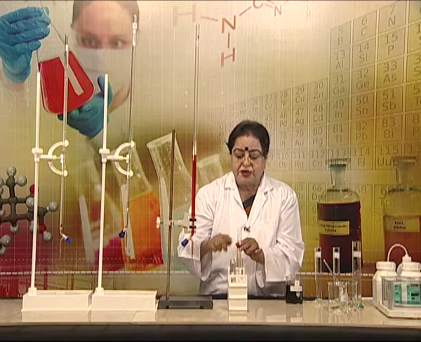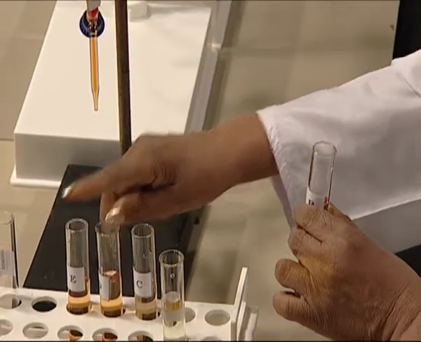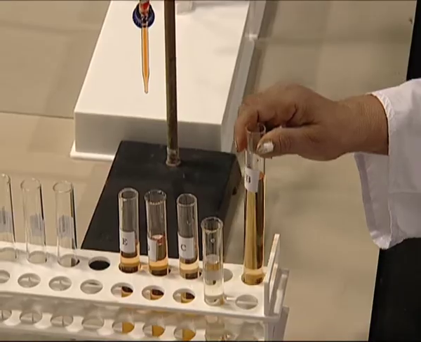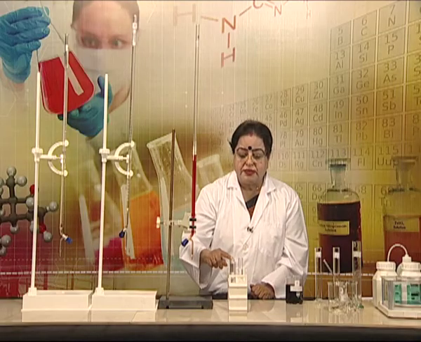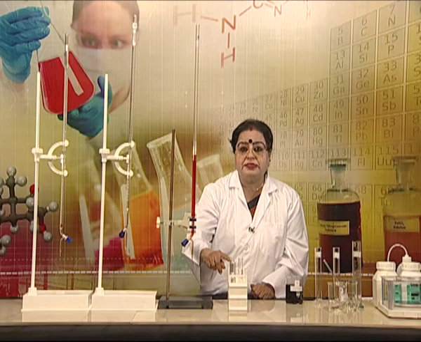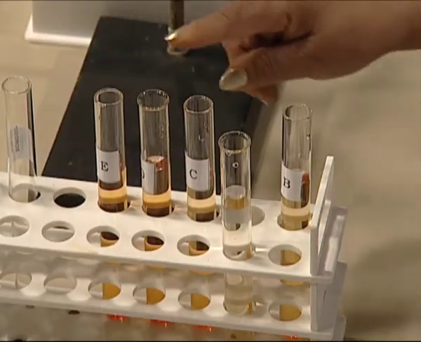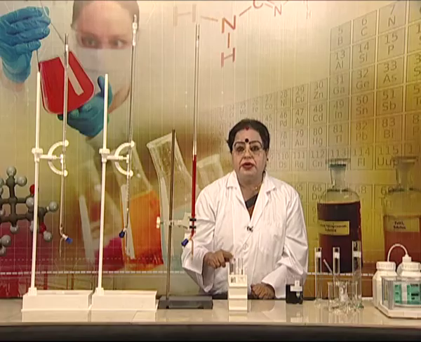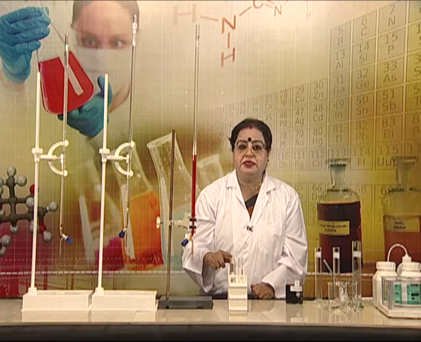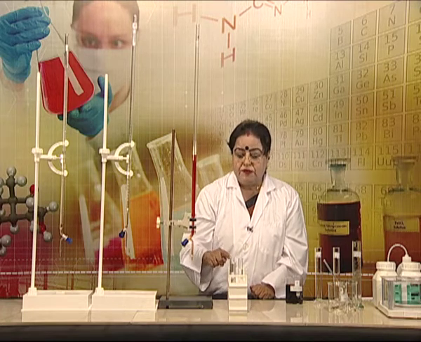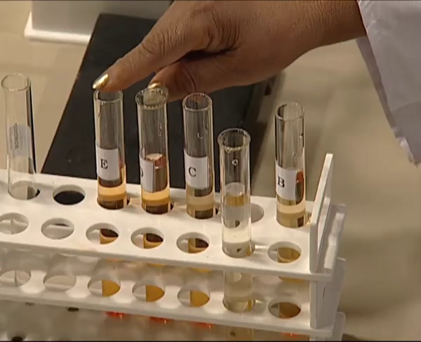Now the shades are becoming darker, as we have already seen, that means the more FeCl3 we have added, the more the direction of the reaction has shifted towards the right hand side, and the reaction is going more on the forward side, I would say, in other words.